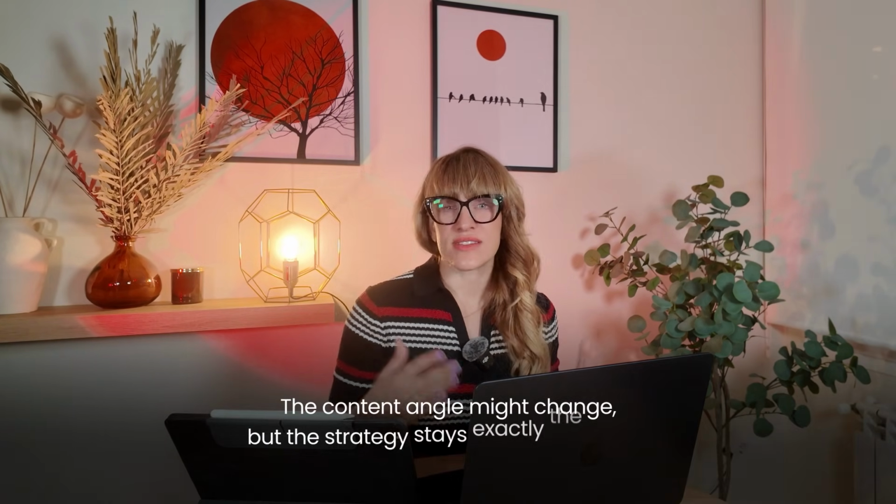And by the way, guys, the same method can also be applied across any text-based app that you build on other platforms. The content angle might change, but the strategy stays exactly the same. And by the way, it does not have to be video content at all. Listen, I tried this exact approach on LinkedIn and saw great results.